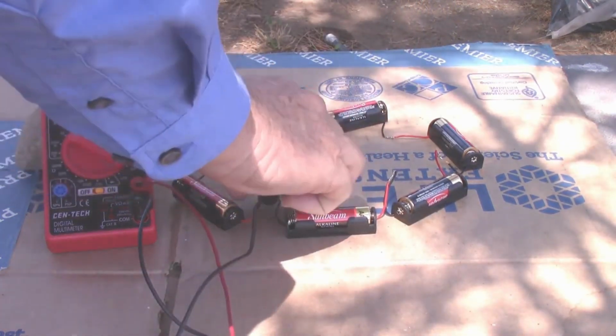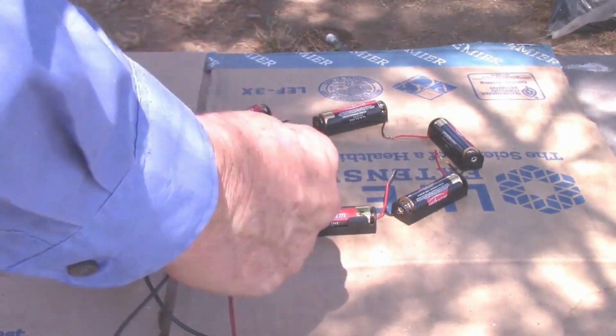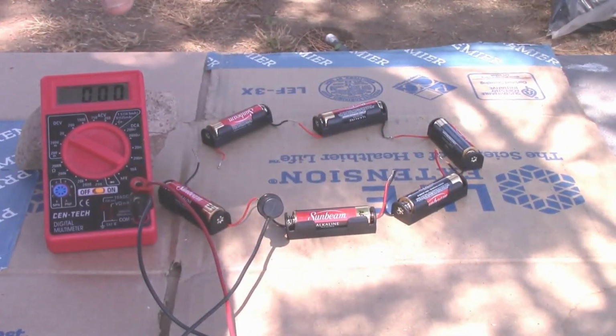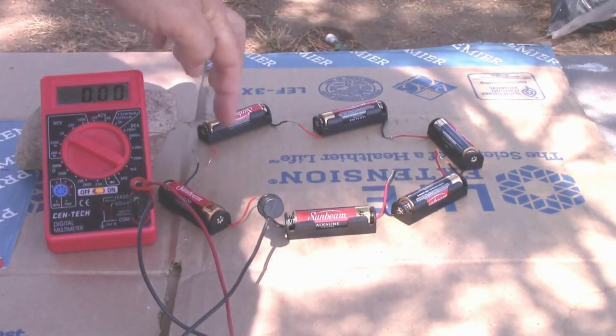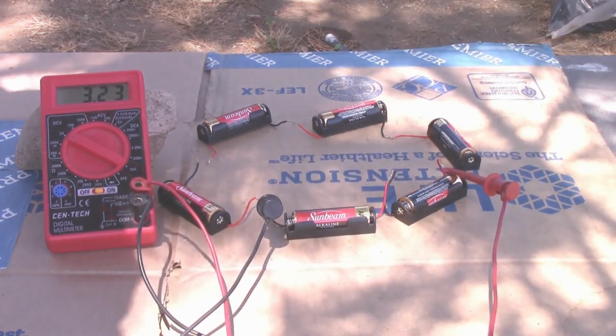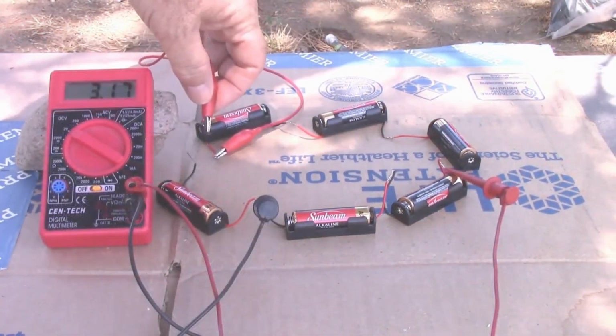So what I'm going to do now is get this away from there because I just want to test points that, that doesn't matter because it's going to be a loop here. But I'm going to clip lead these together and I'm going to measure across 2 of these batteries. So there we have 3.2 volts. That should go down to 0 volts.